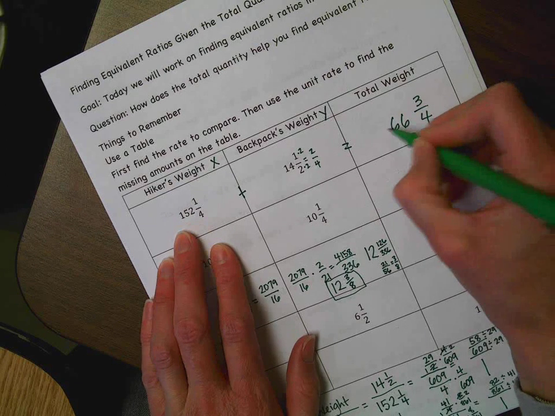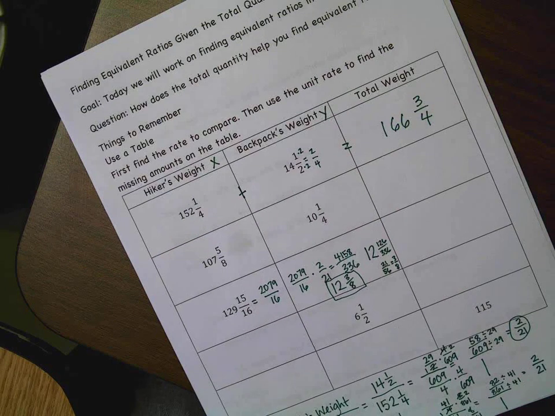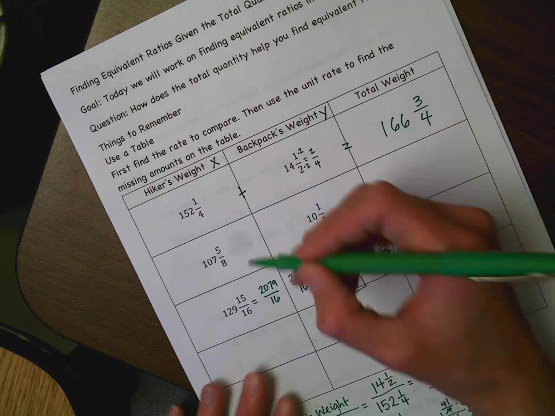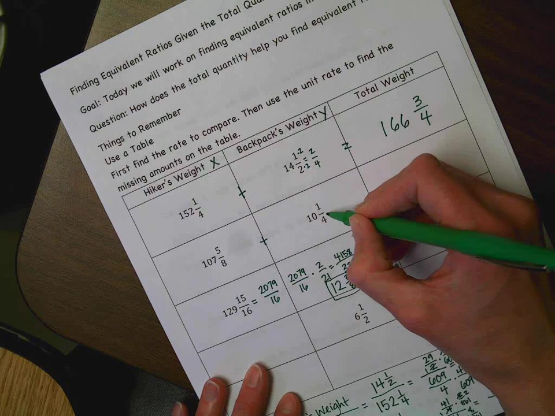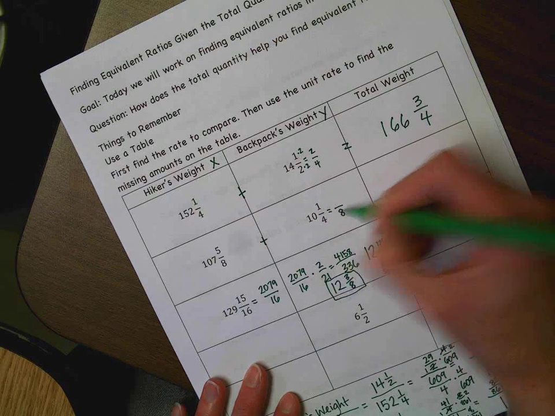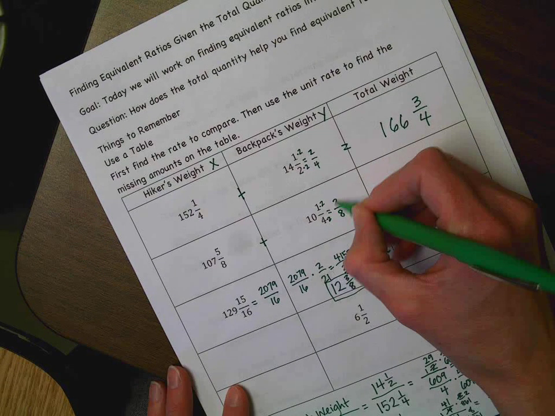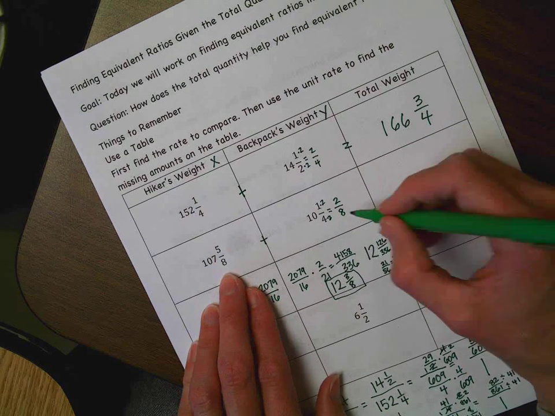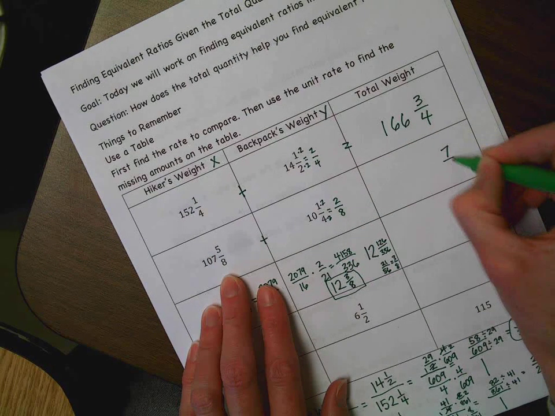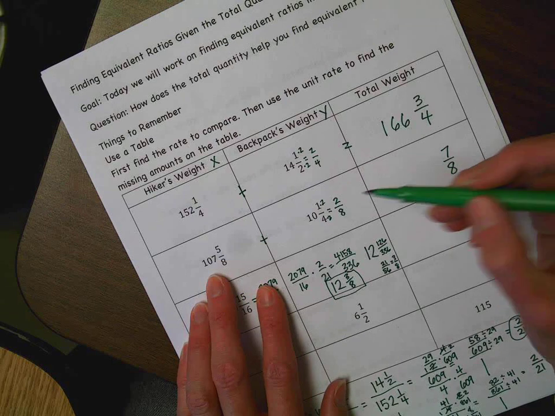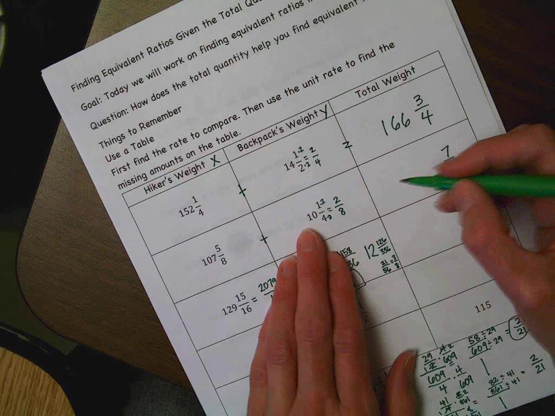Okay, so now we're going to do the next one, and we have 16ths here, and we have 8ths here. So we know that this would be 6/16 because you times both by 2. So now we have 15/16 combined with 6/16, which would give me 21/16, which is a fraction greater than 1. So we know that we are going to go in there 1 time.